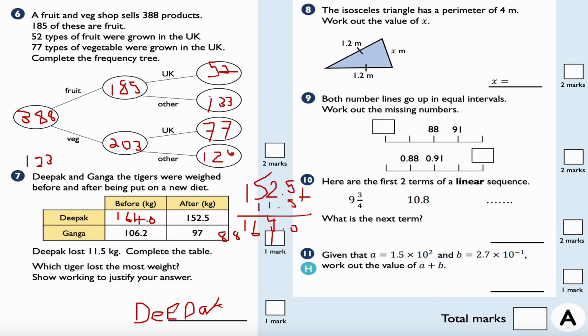Okay, this is question number 8, guys. The isosceles triangle has a perimeter of 4 meters. Work out the value of x. So I'm going to have 1.2, 1.2, and x. Okay, so if the perimeter is equal to 4, then I'm going to have x plus 1.2 plus 1.2, which is equal to 2.4. That has to equal 4 meters. If I then subtract 2.4 on both sides of my equation, that will give me the answer of 1.6. So x is equal to 1.6 meters.